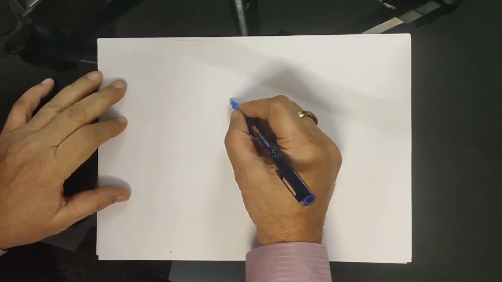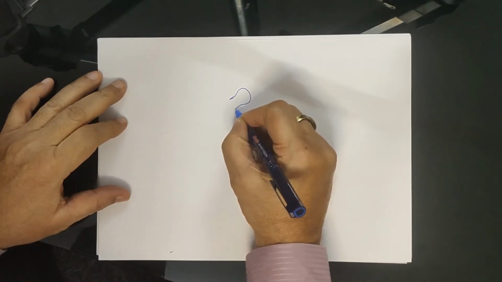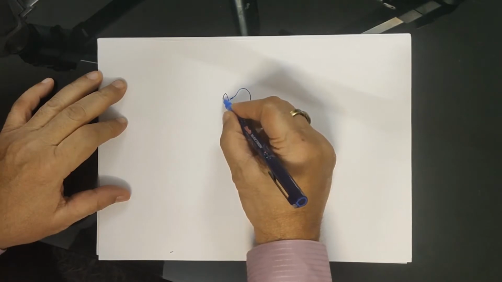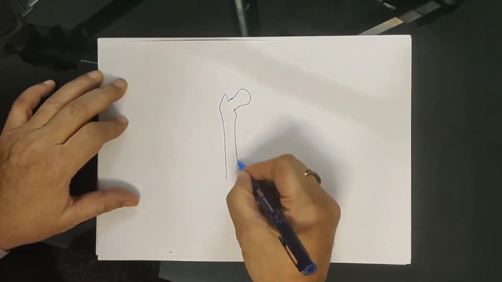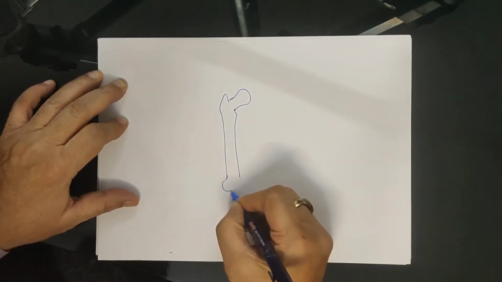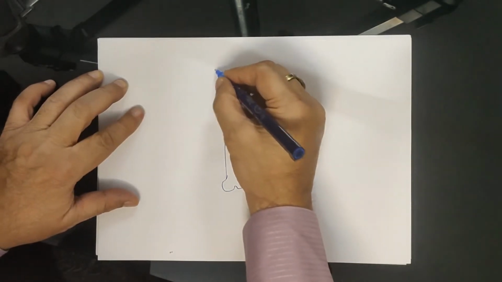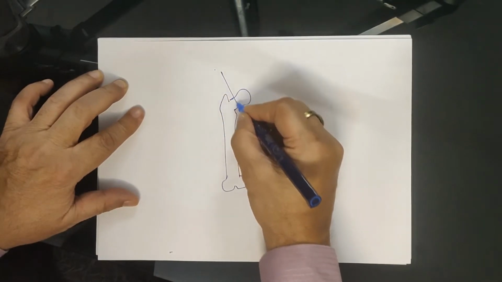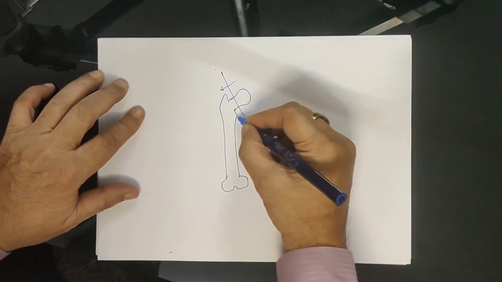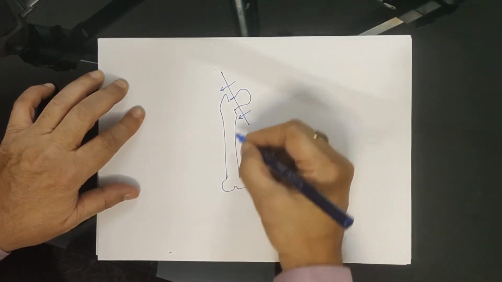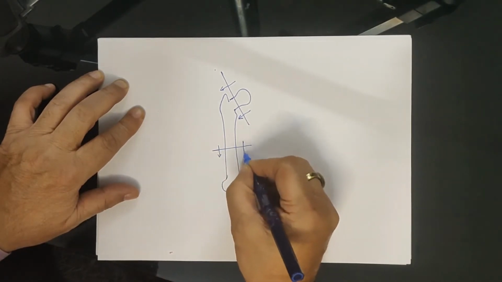Now we would see that actually there are two parts of the femur: the head and the neck, and the trochanter and the shaft, lesser trochanter and the shaft. So you have to understand two types of sections. One is this section, so these are the muscles that are moving, that are parallel to the neck. And the second is this section, in which the muscles are parallel to the thigh.